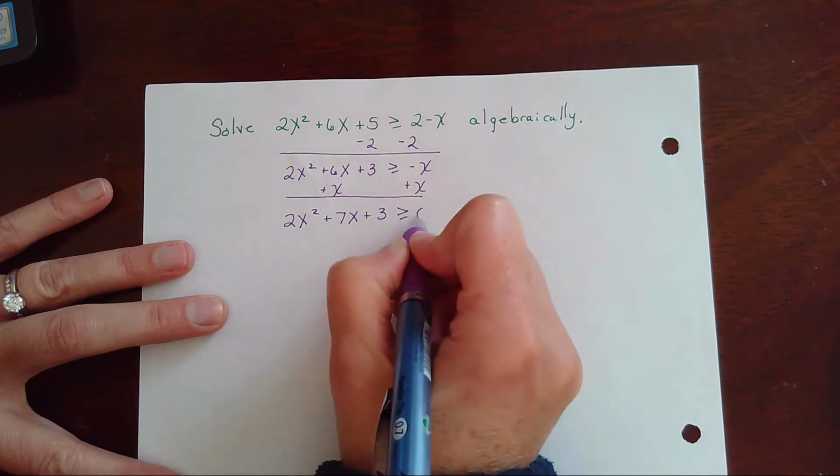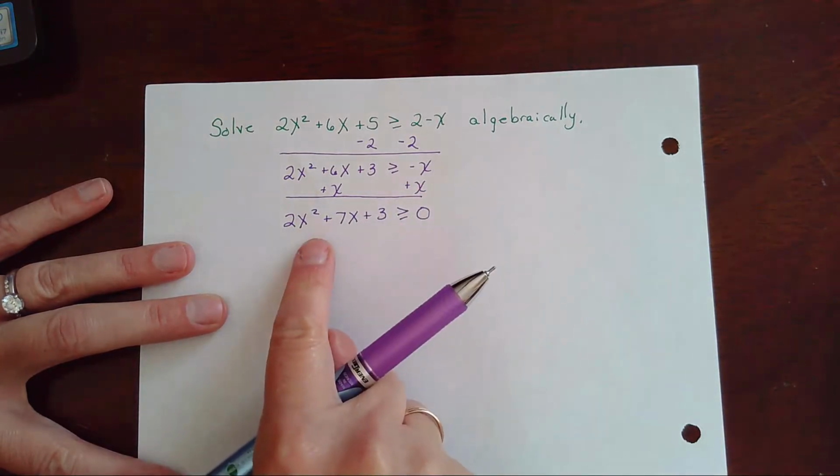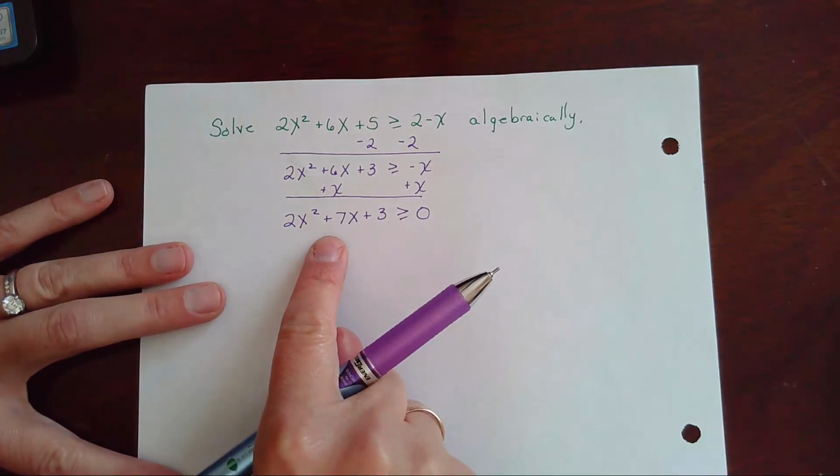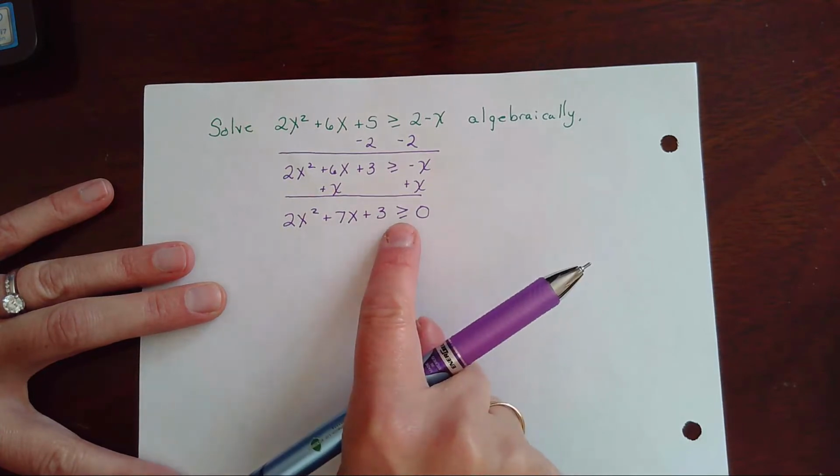So we're trying to find where this quadratic has x values that will give me an output, or a y value, that's greater than or equal to 0.